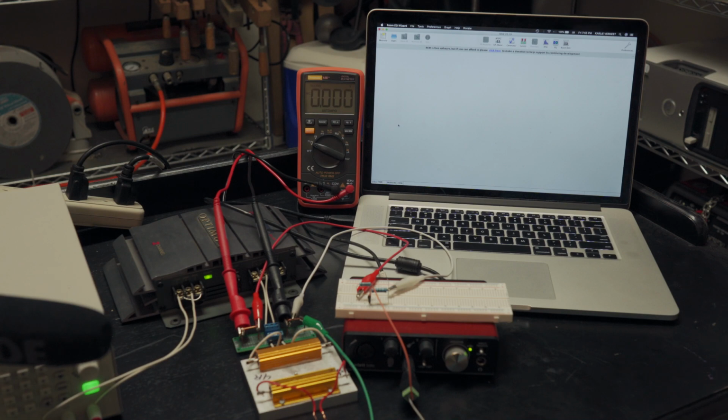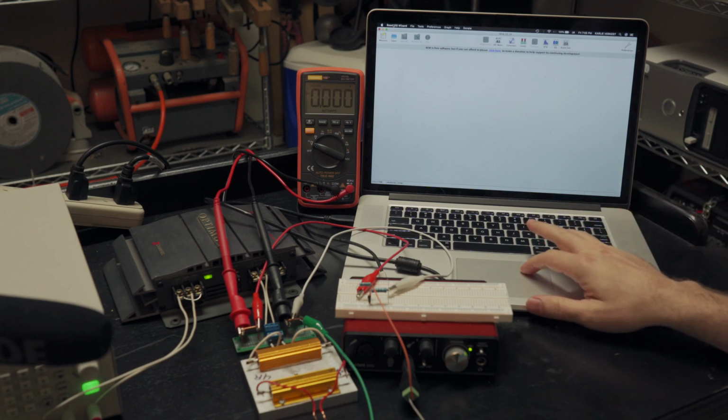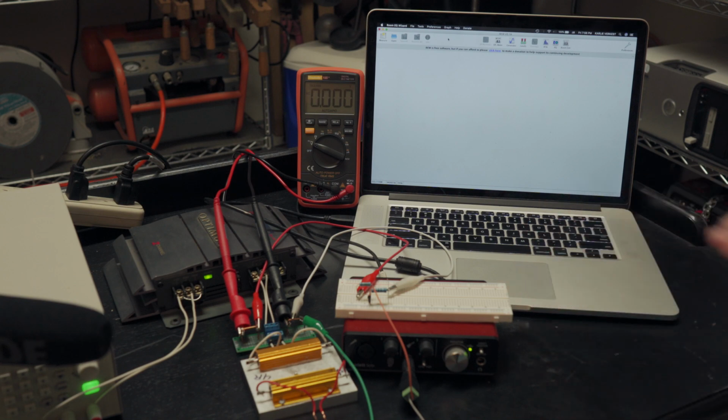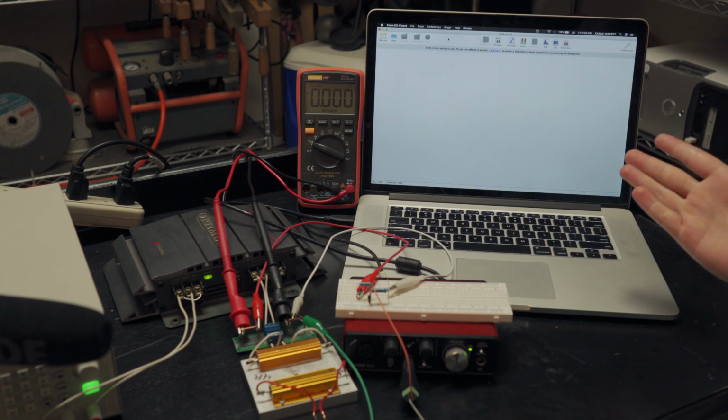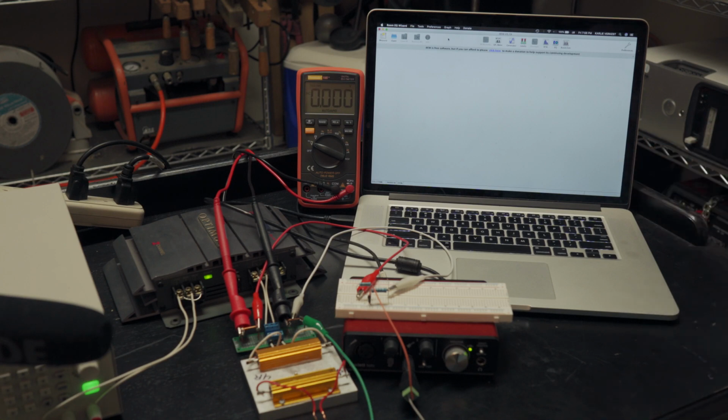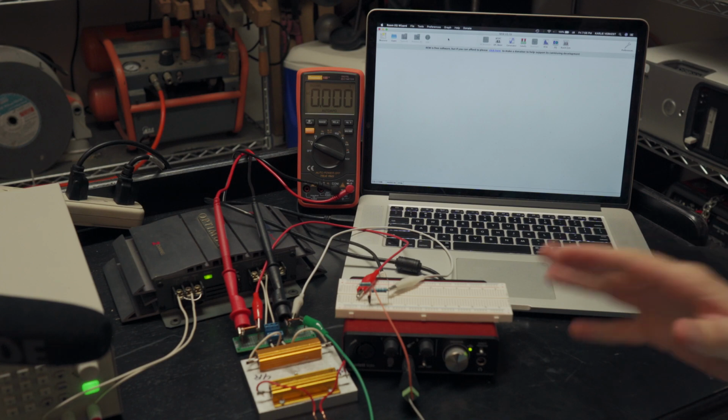It's called REW, which actually stands for Room EQ Wizard. And so this is primarily a piece of software for measuring room acoustics with a microphone. But as it turns out, it actually works just as well, or maybe even better, with measuring devices.